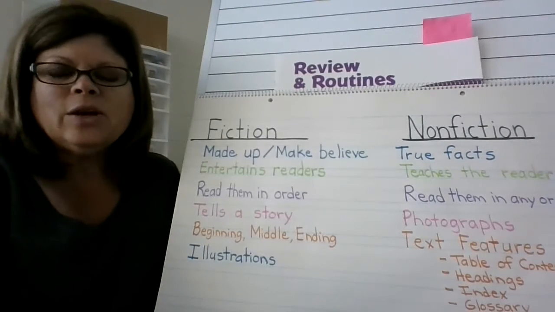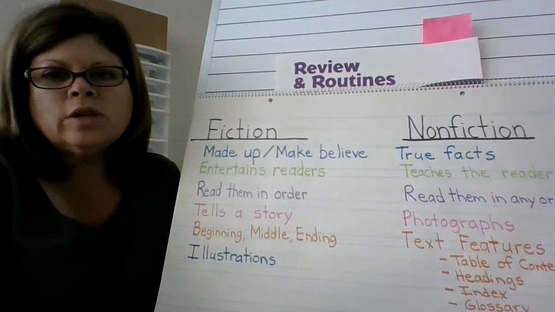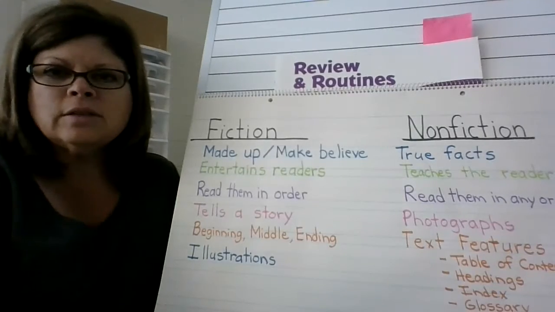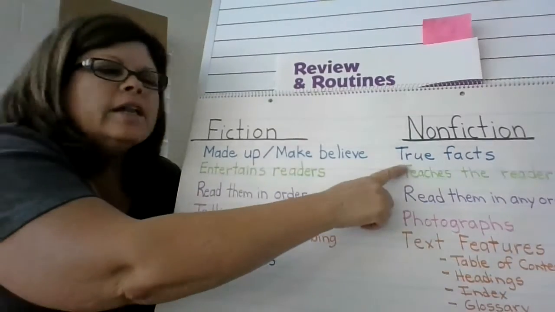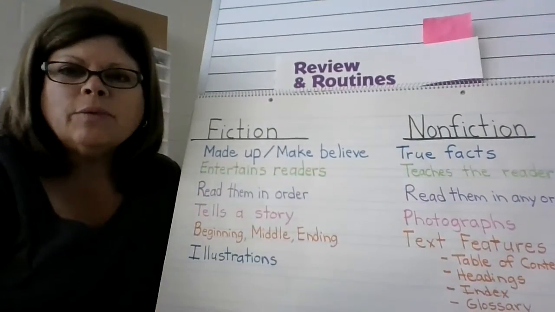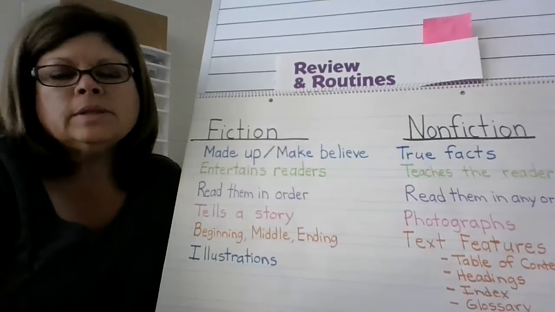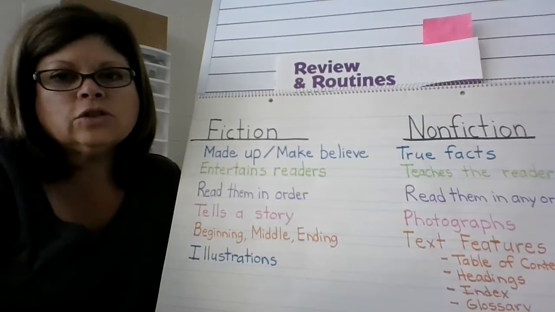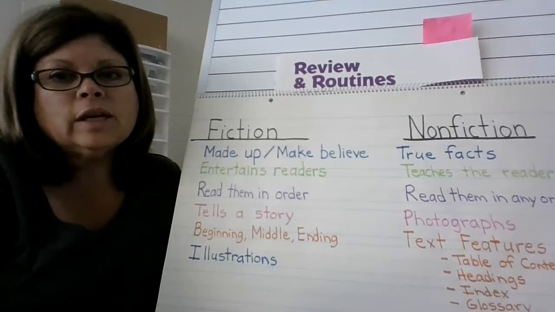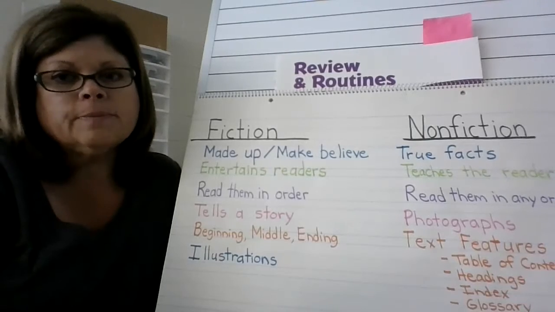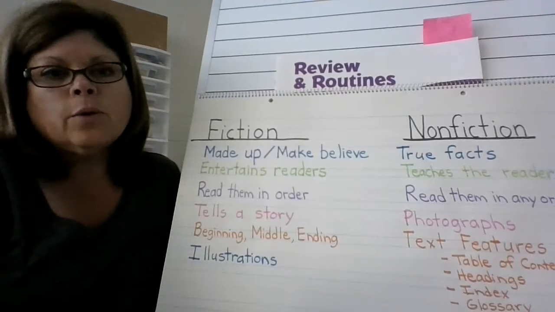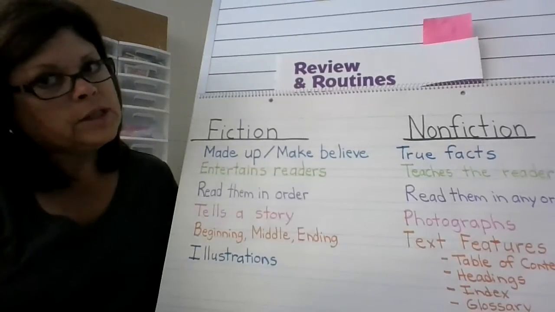For reading today, we're going to talk about the two types of stories that we talked about yesterday, fiction and nonfiction. And when I'm done with this video, you should be able to tell if a story is fiction or nonfiction just by looking at the cover and paging throughout it. Let's start by going over what fiction books are.